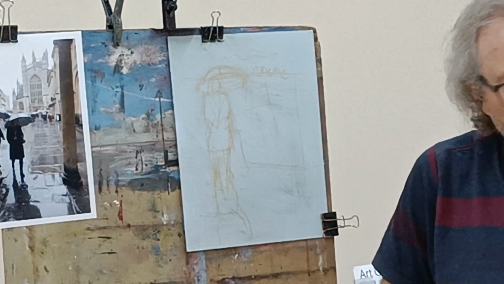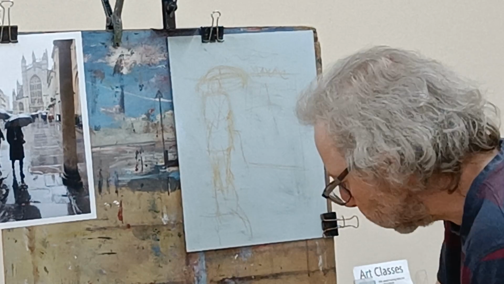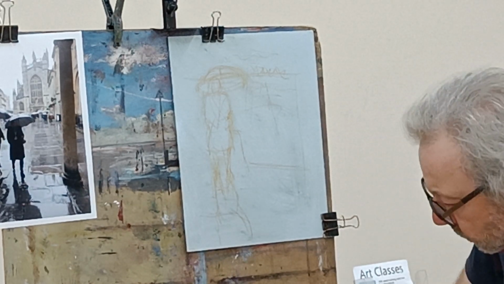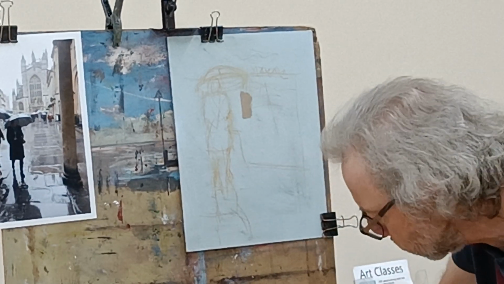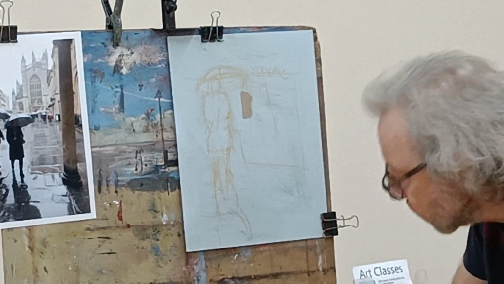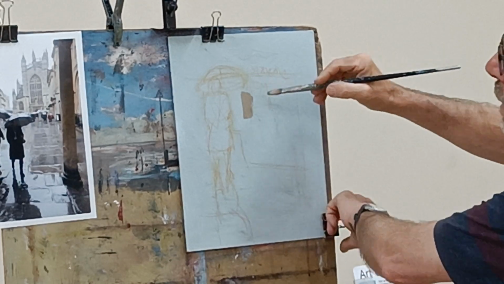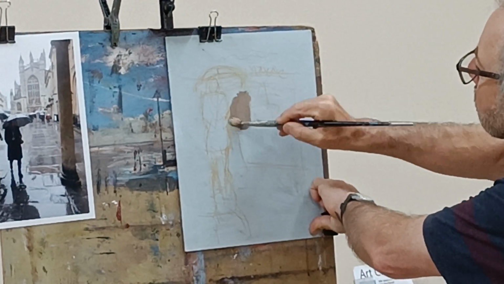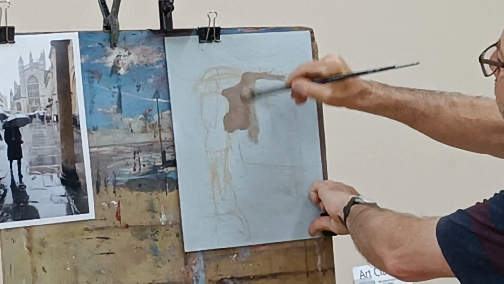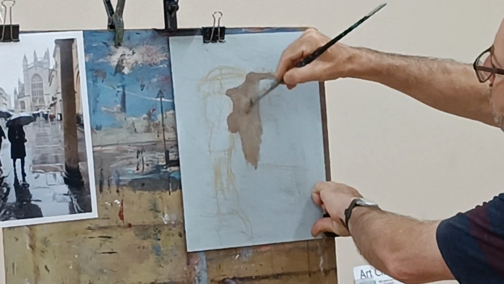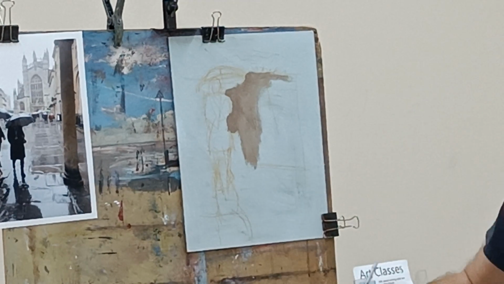So I've mixed some browns and greys, just using oils, to get some colour that I can block in to start with. The idea is I can scrub this in and then work into this. So it's what you call a blocking in phase.